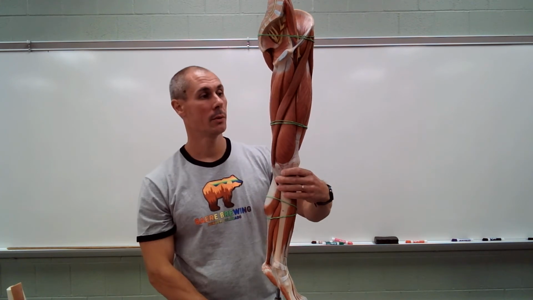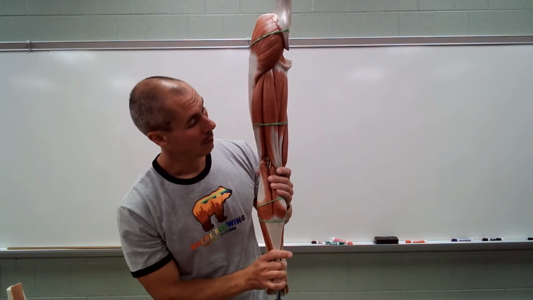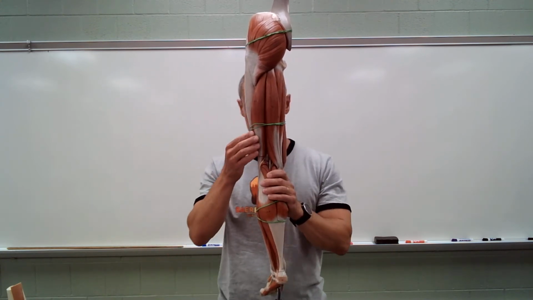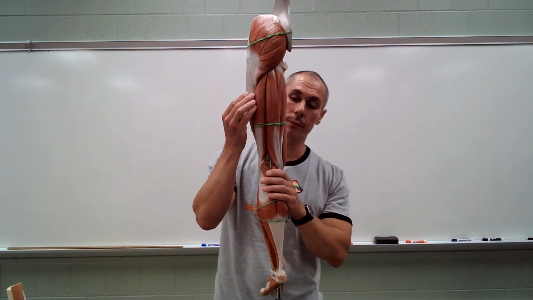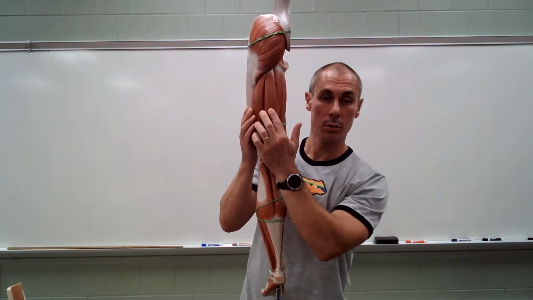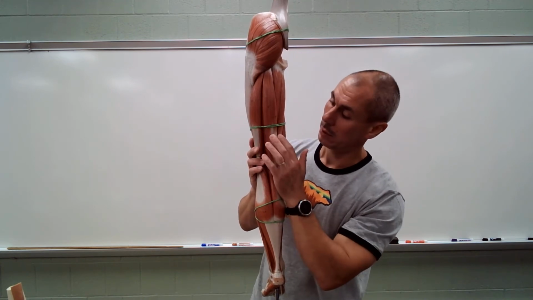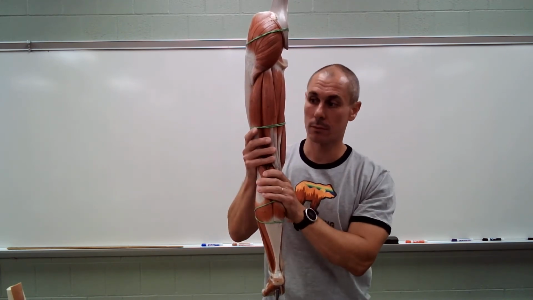Following the pattern, we move on to the back, the femoral region. So what we've got here is lateral biceps femoris, already saw it, and medial, right here, semitendinosus on top, and semimembranosus under it.